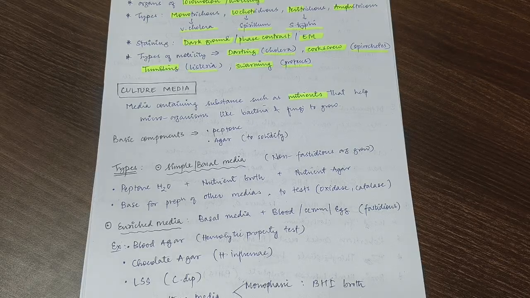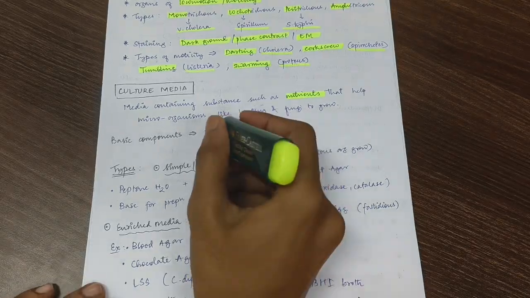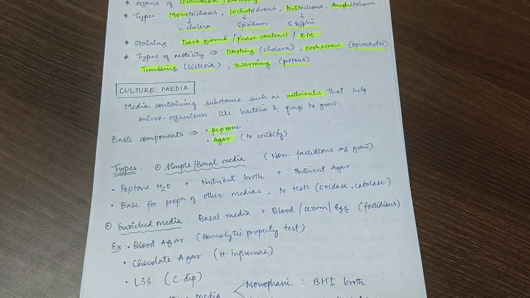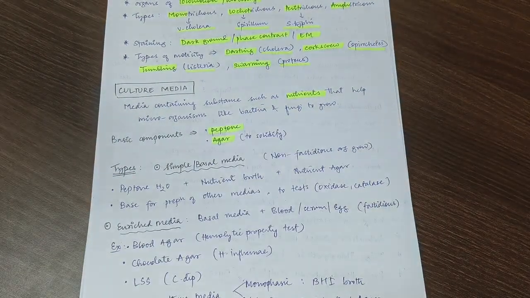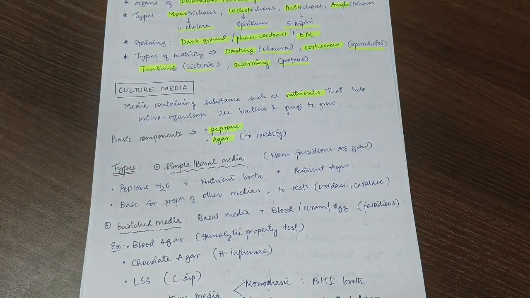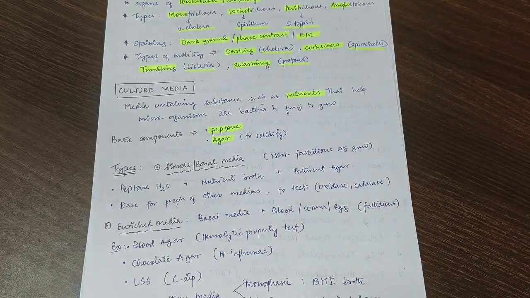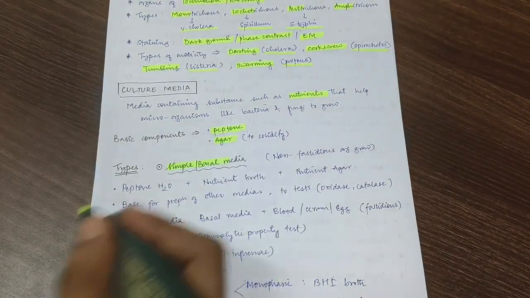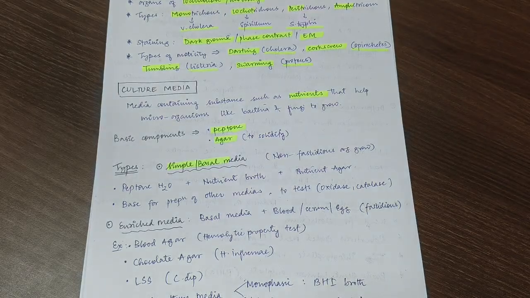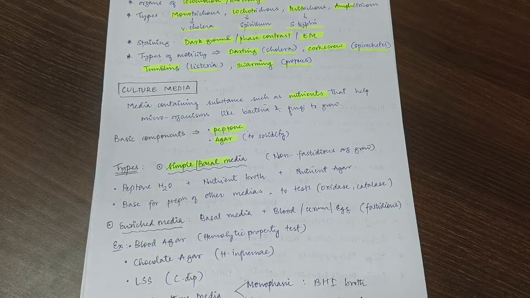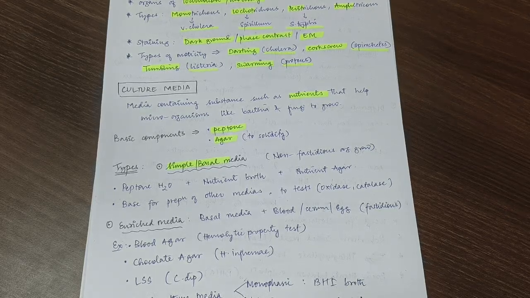So what are the basic components of this media? Peptone and agar. So what are the types of culture media? Simple media or basal media. Here you are going to see the growth of all non-fastidious organisms. All non-fastidious organisms grow here.